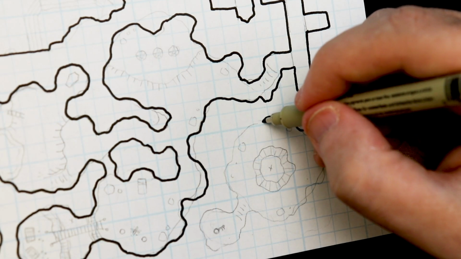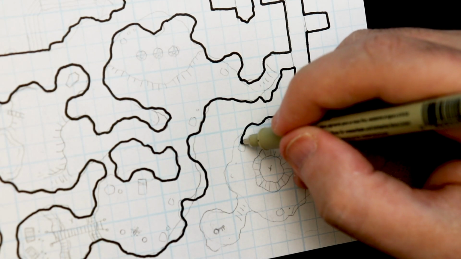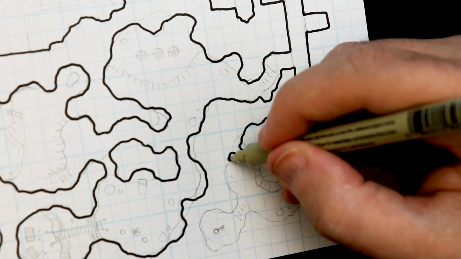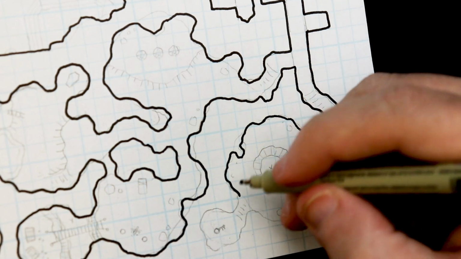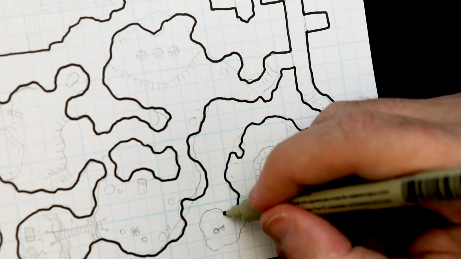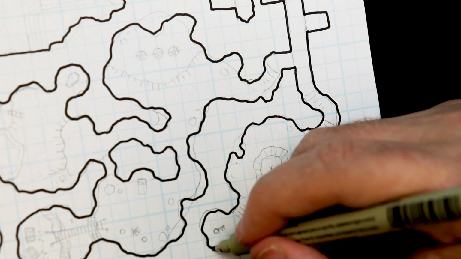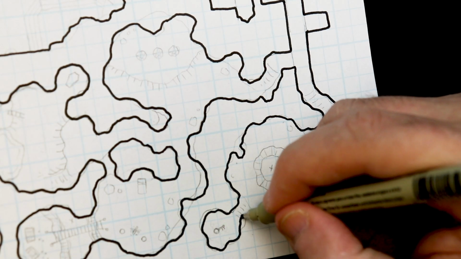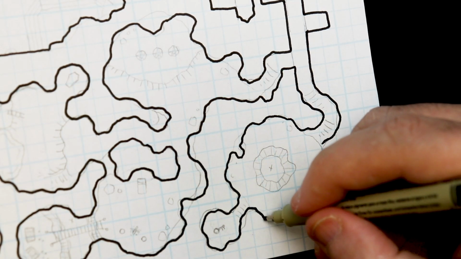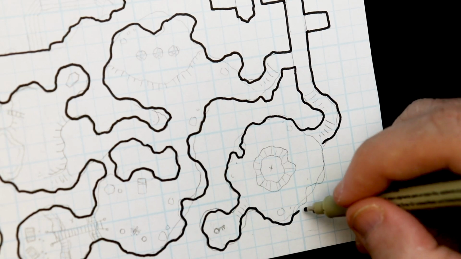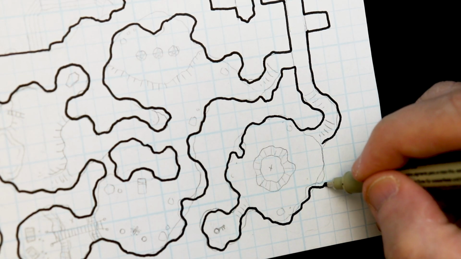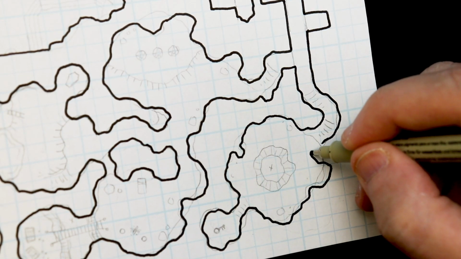I think this part of the drawing is super fun, and honestly, you can make a really cool looking map with just these outlines. I mean, if you can draw a straight line and a curved line, then you can draw a dungeon. It's really just walls on a grid, right? Well, I guess actually you don't even need a grid, just sketch out a dungeon and ink the walls.